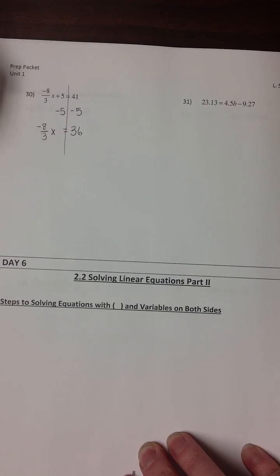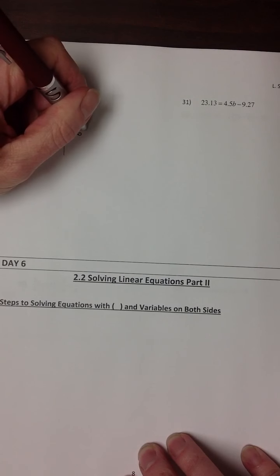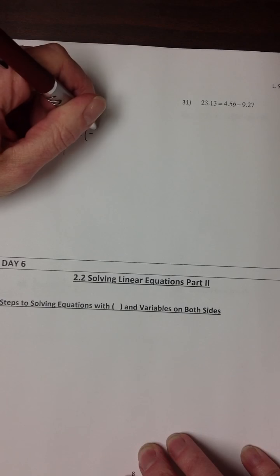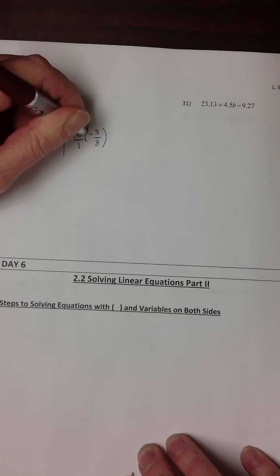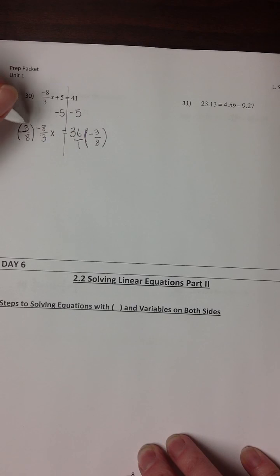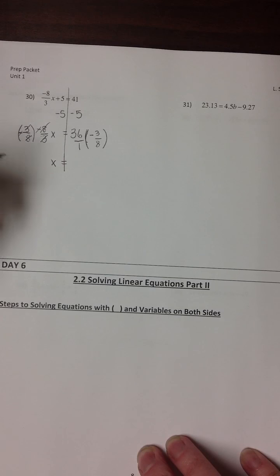Now to get rid of my -8/3, I need to multiply by the reciprocal. Remember, I don't want that negative sign to be left lying around either, so I'm actually going to multiply by a -3/8 on both sides of the equation, because the 3s will cancel out, the 8s will cancel out, and the negatives will cancel out. So really, I truly have only my x left on the left side.